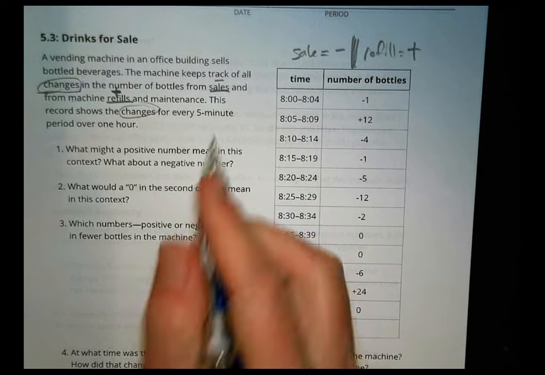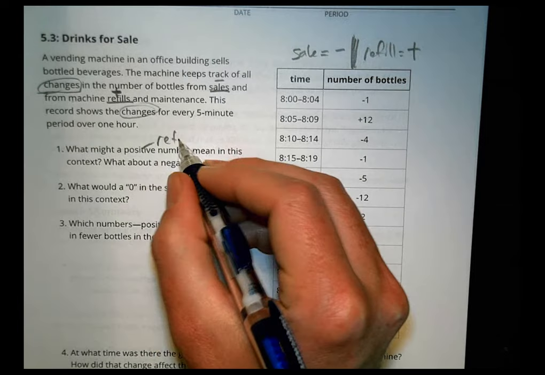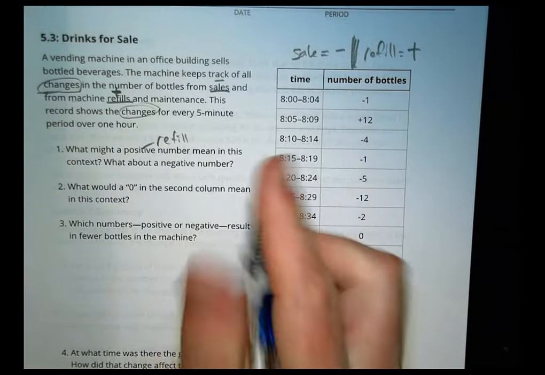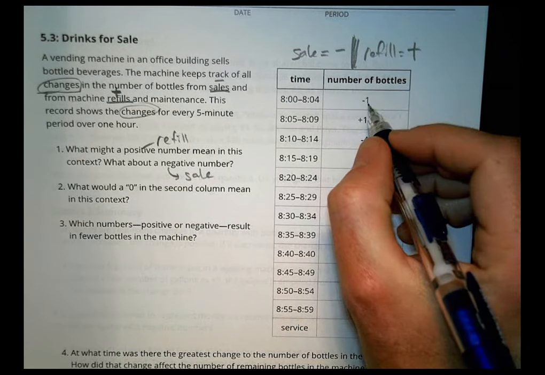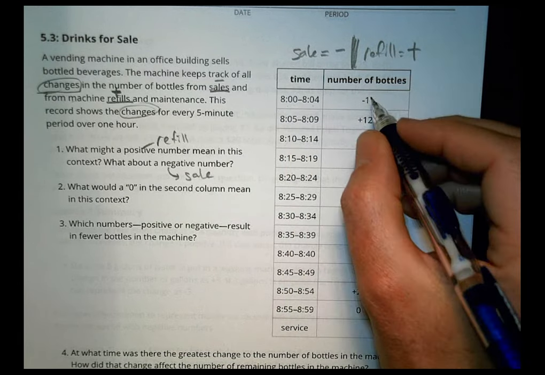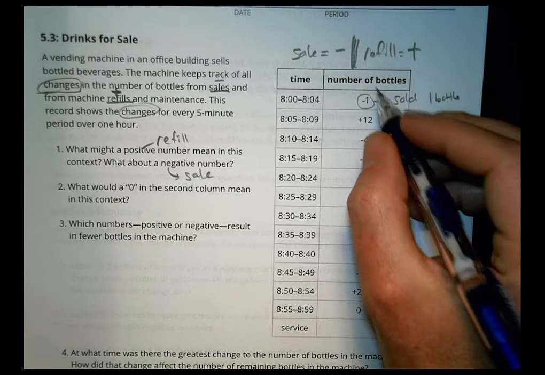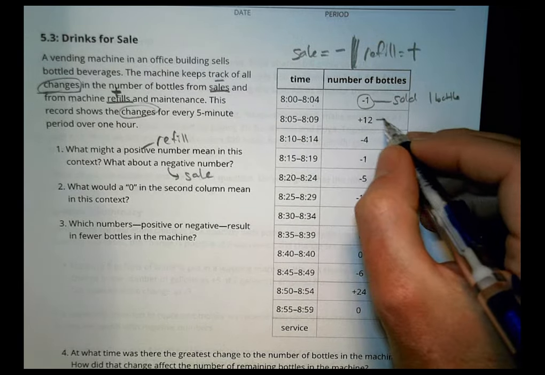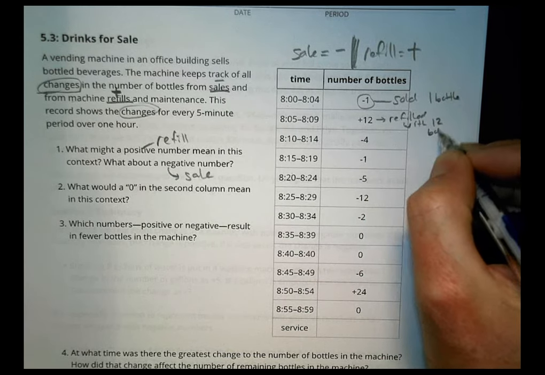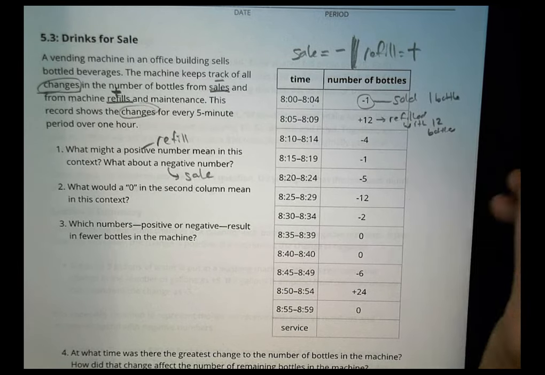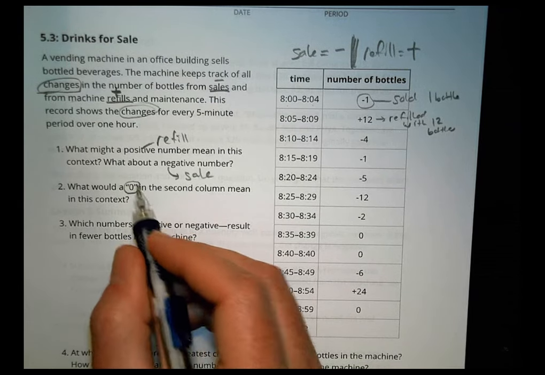So what might a positive number mean in this context? Well, we just said that. A positive is going to be a refill, like adding more into the machine, and a negative is going to be a sale because we're taking it out of the machine. So when you look at this first one, between 8 o'clock and 8:04, the -1 means that they sold 1 bottle. But then there was a refill at 8:05 and 8:09, so they refilled with 12 bottles. Now, I don't know why it needed 12 when you only sold 1, but that's what the machine did.